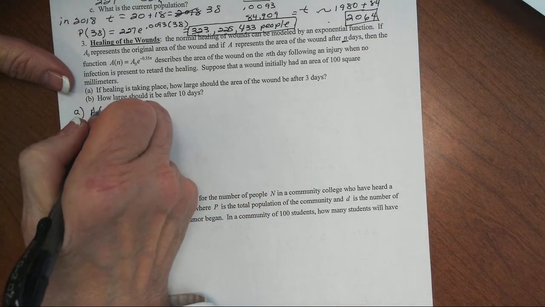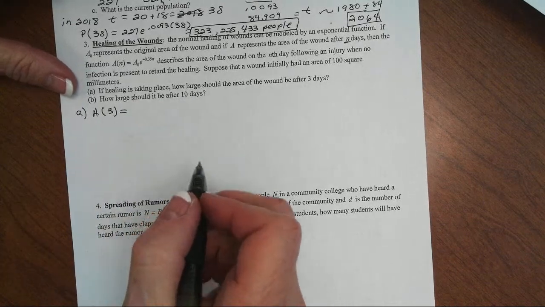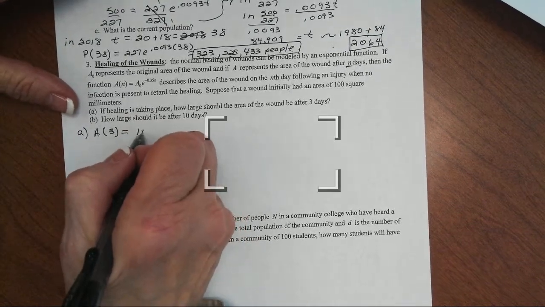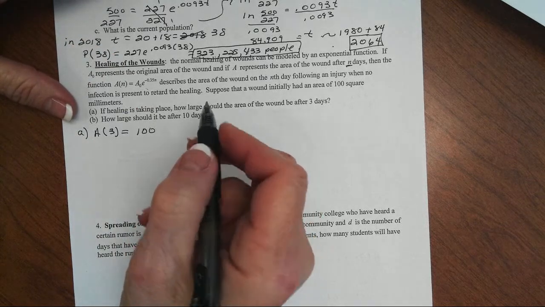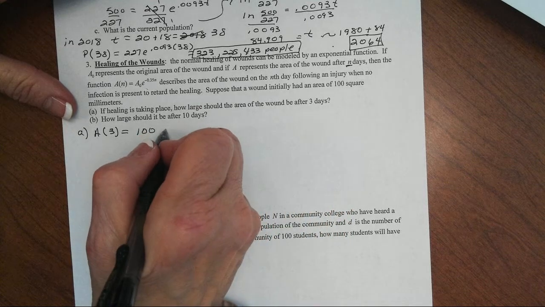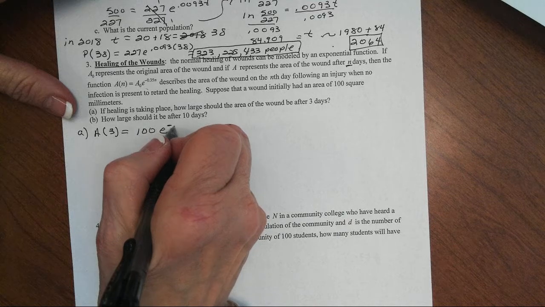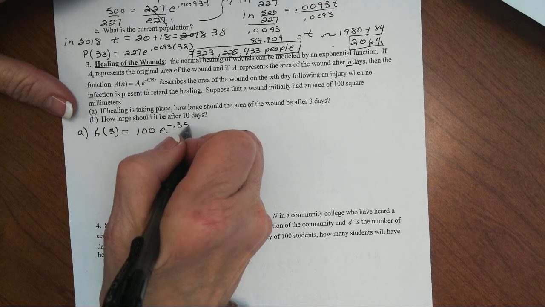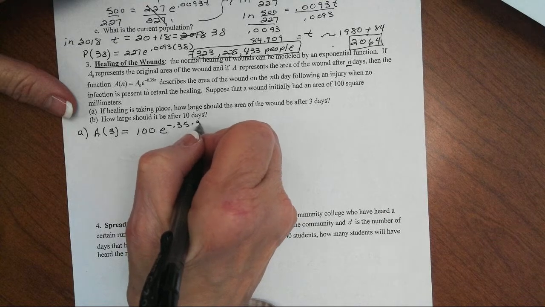The size of the wound, A, after 3 days would equal 100, which is the initial area, 100 square millimeters, times e to the negative 0.35 times 3, because we're only doing it for 3 days.